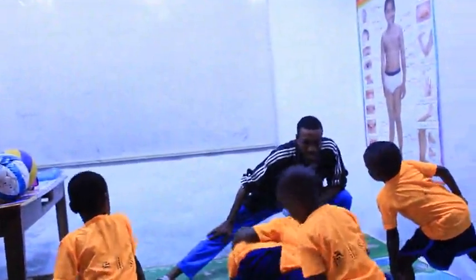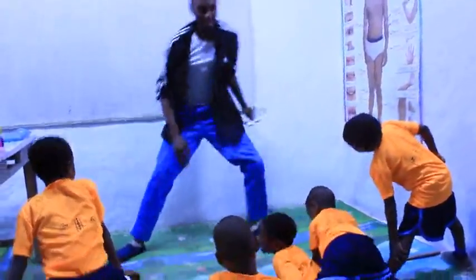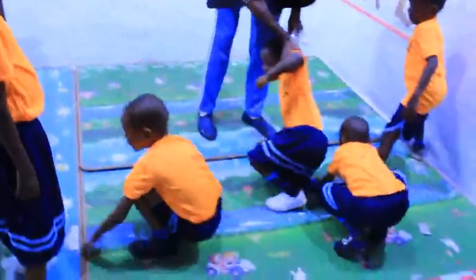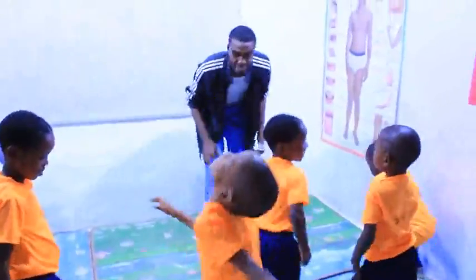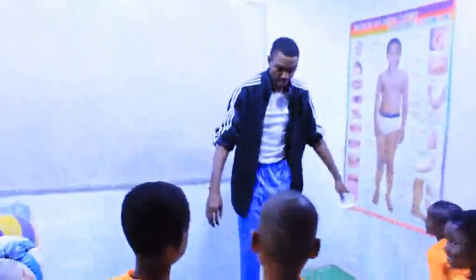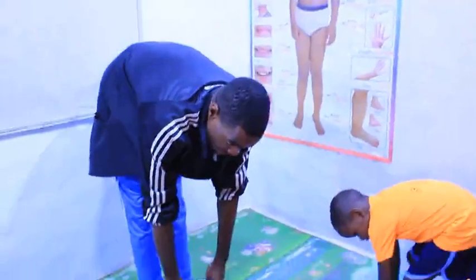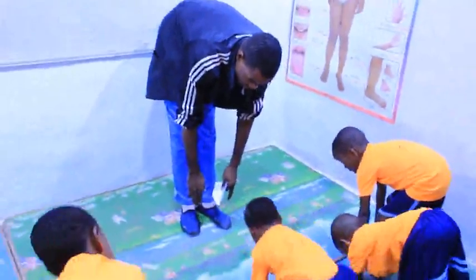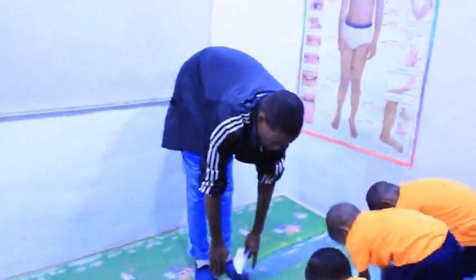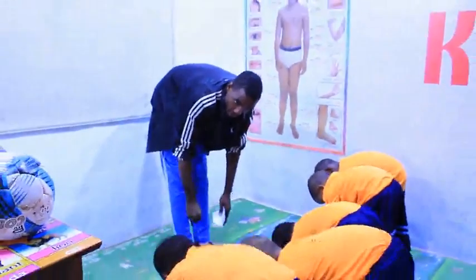What am I doing? I am stretching. Say stretching. Stand up. It's an example of non-locomotive movement. Okay, look at me again. What am I doing? I am bending. Don't play. Look at your head. Okay, you see, I am bending. So bending is a non-locomotive movement. Is that okay?